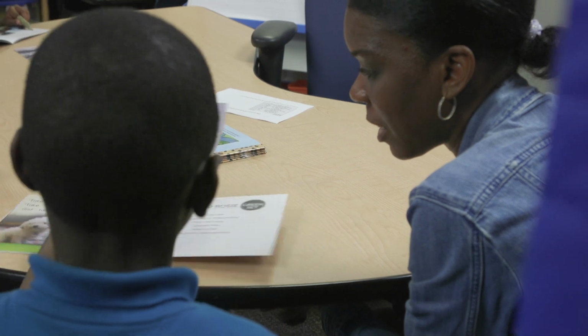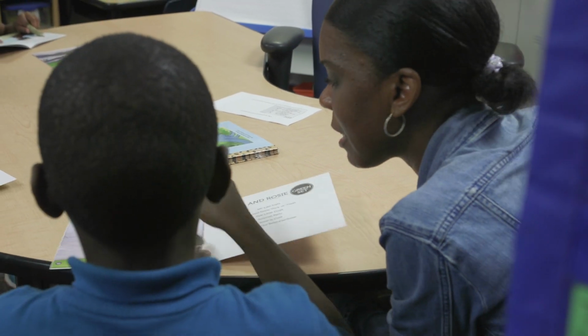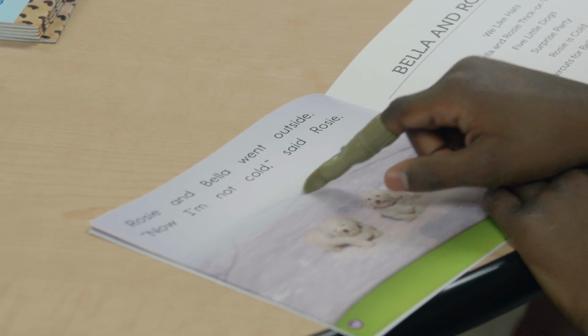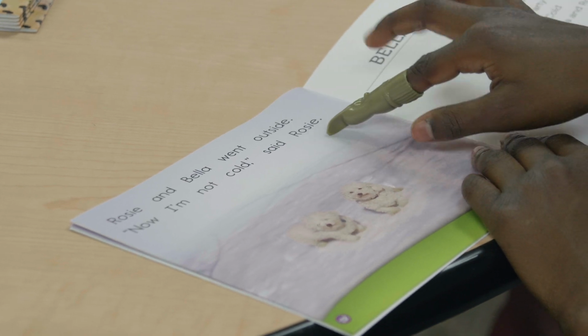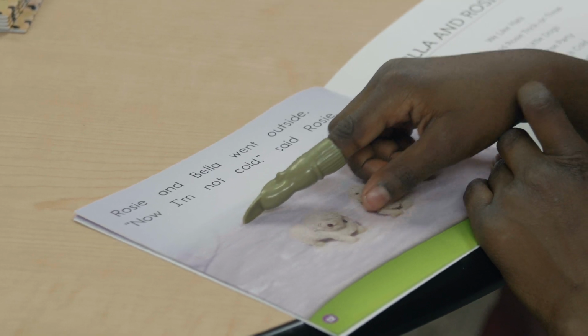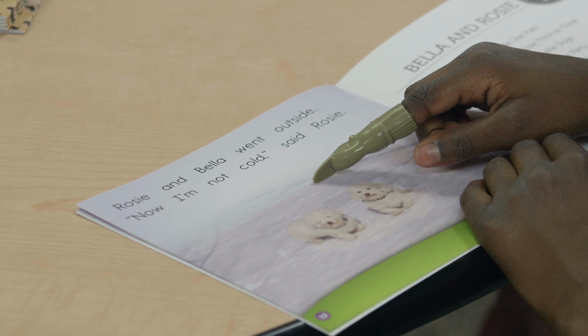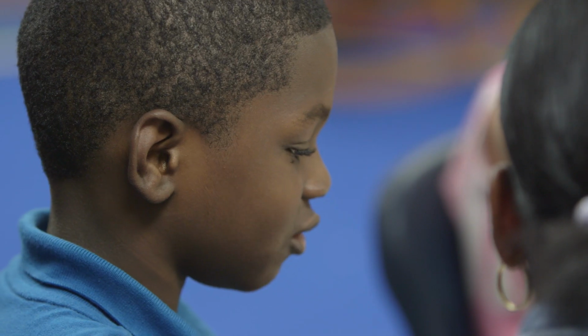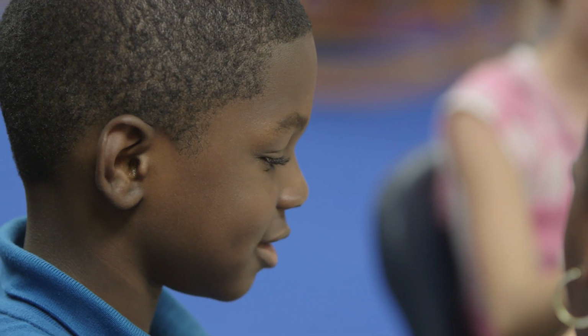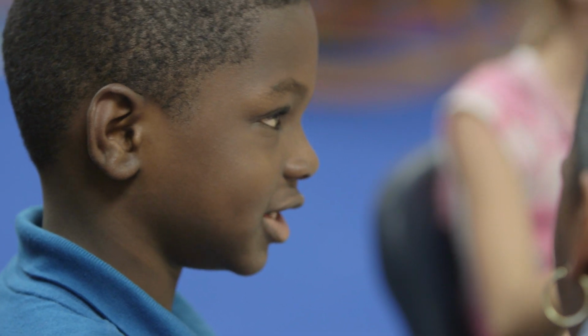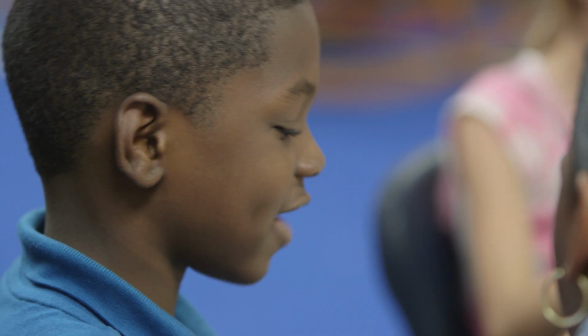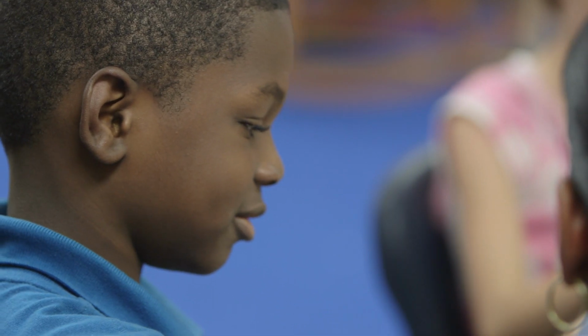Let's see. What's that? I want to see how the story ends. Rosie and Bella went outside. Now I'm not cold, said Rosie. Why are they not cold? Because they got fur. Because they already have a jacket. Their fur is their coat.